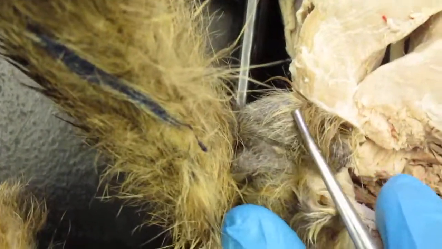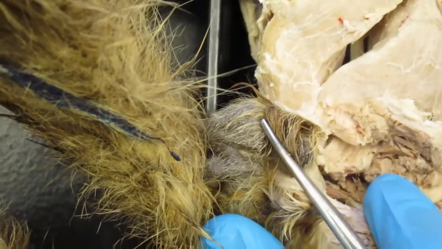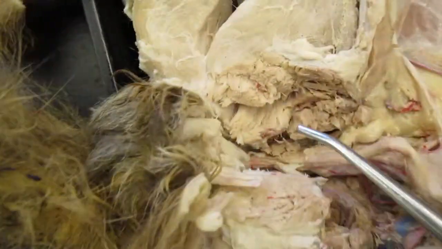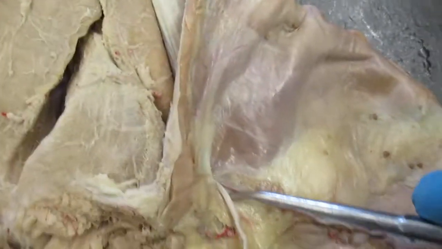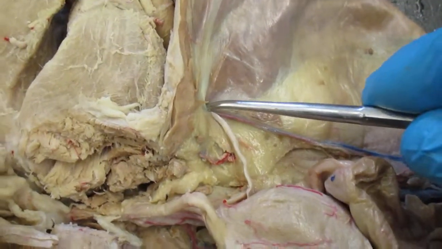Inguinal canal again. We see the scrotum here. Remember that the inguinal canal is going to go down into the scrotal sac.